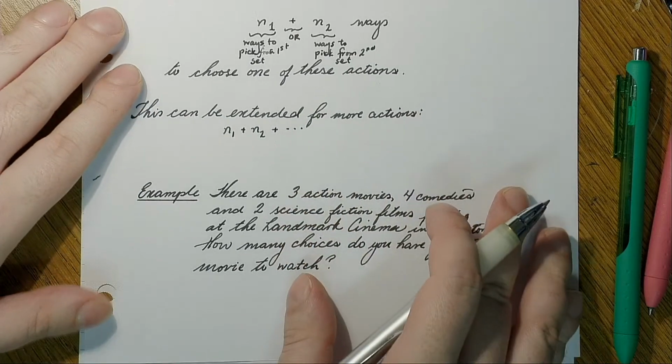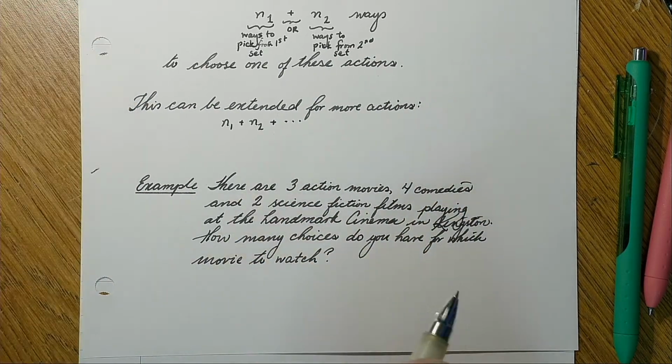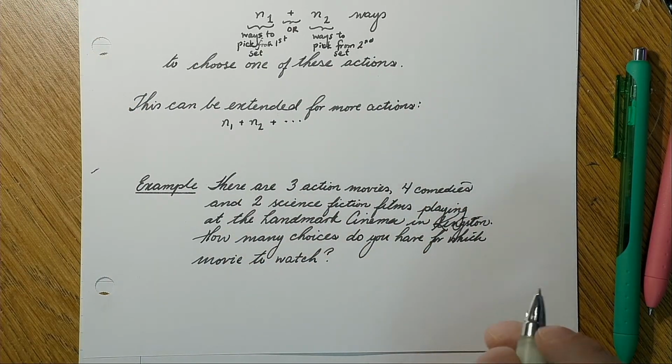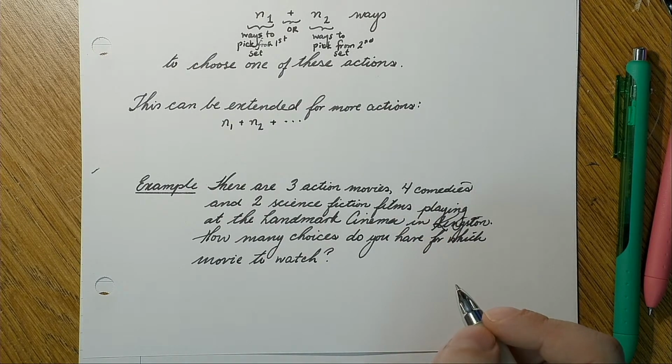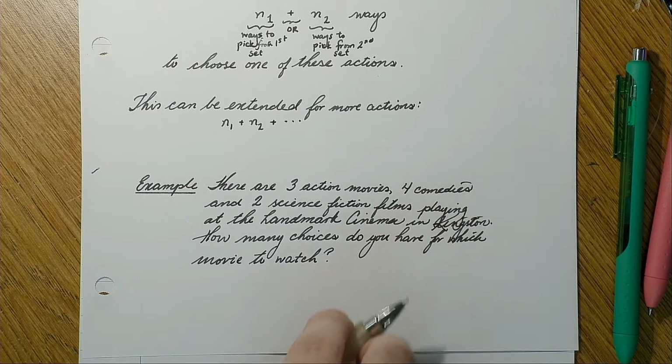So as an example here, there are 3 action movies, 4 comedies, and 2 science fiction films playing at the Landmark Cinema in Kingston. How many choices do we have for which movie to watch? Nine.